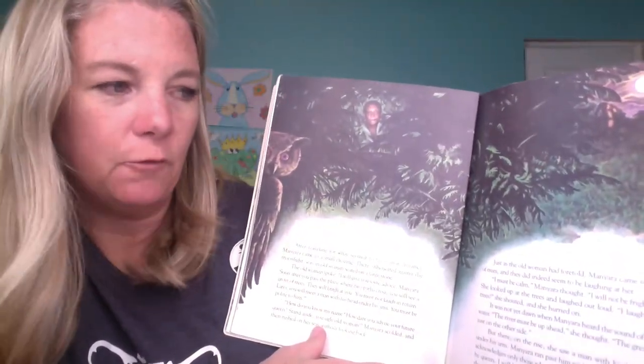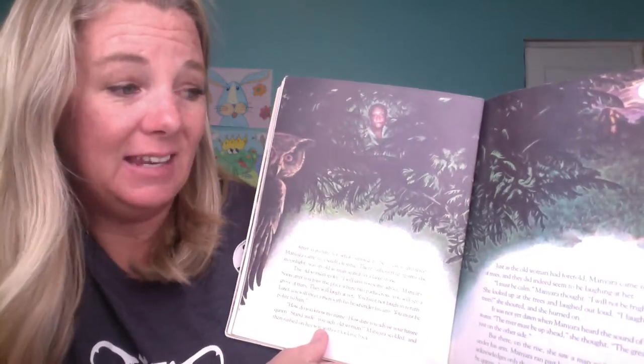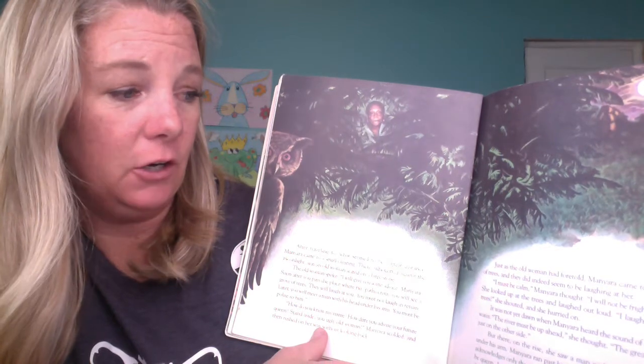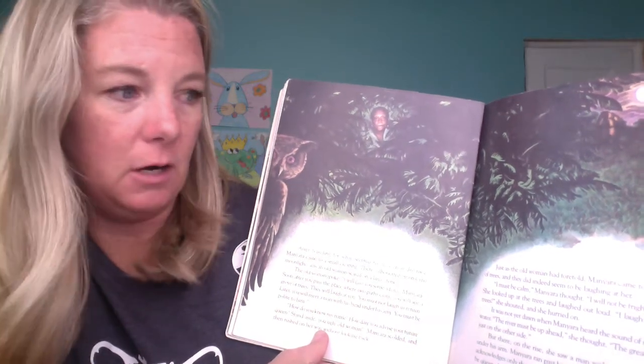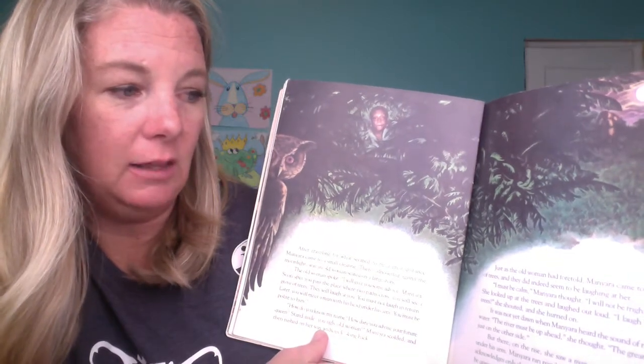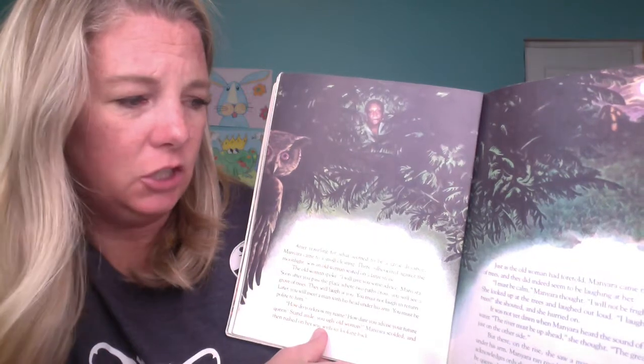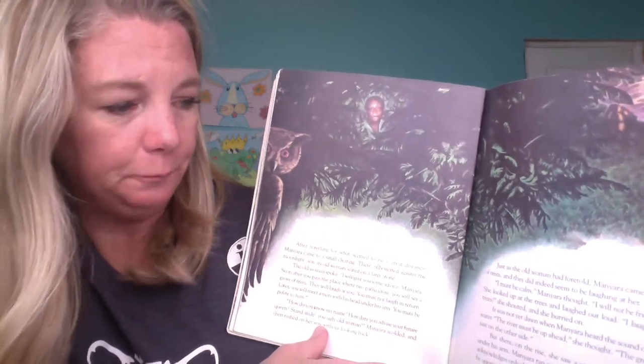Just as the old woman had foretold, Manyara came to a grove of trees, and they did indeed seem to be laughing at her. I must be calm, Manyara thought. I will not be frightened. She looked up in the trees and laughed out loud. I laugh at you, trees, she shouted, and she hurried on.